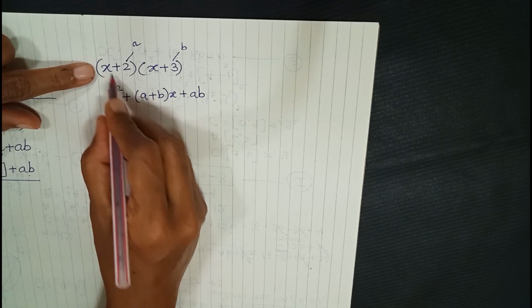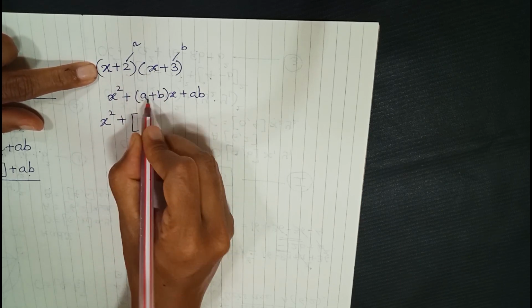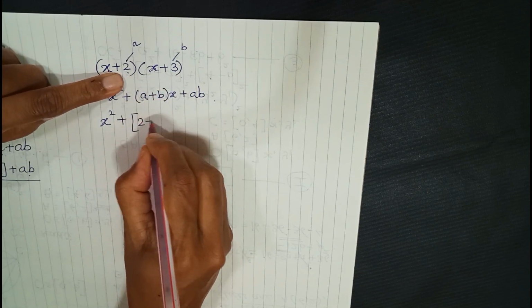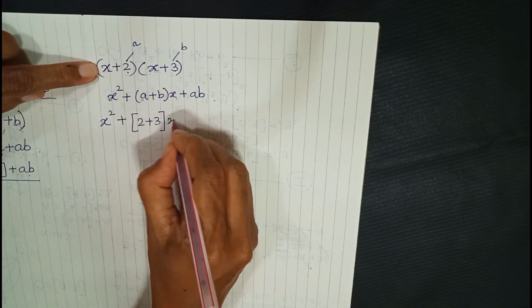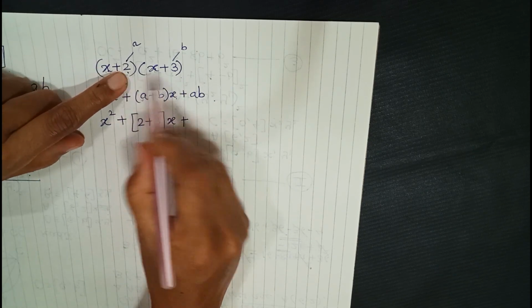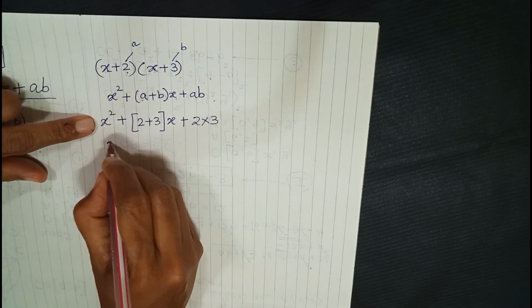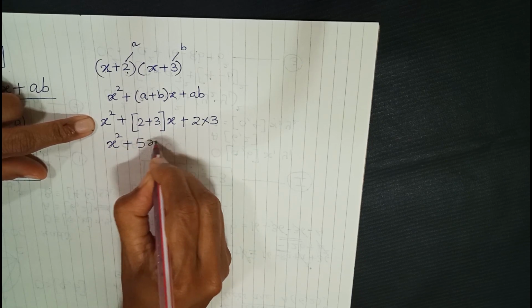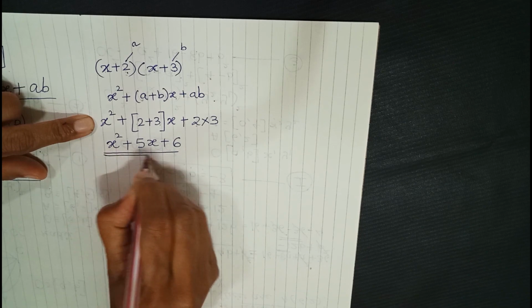So let us substitute. First is x, so x square plus. Now in the bracket we have a plus b. So a is 2, b is 3, so we will write 2 plus 3 into x. X is nothing but the first term, plus the last term a into b, that is 2 into 3. So what you have is x square plus 2 plus 3 is 5x and 2 into 3 is 6. So we get our answer.